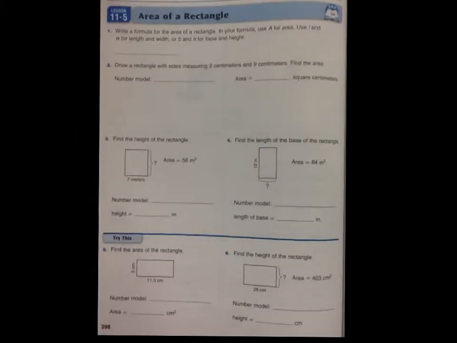For the next couple of minutes, I would like you and your partner to turn to page 298 in your math journal, and you're going to work on doing the area of a rectangle, which should be a review for you. And if you get finished with the first four, go ahead and do the try this as well.